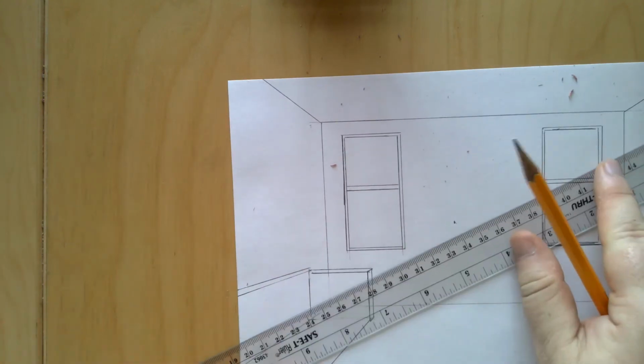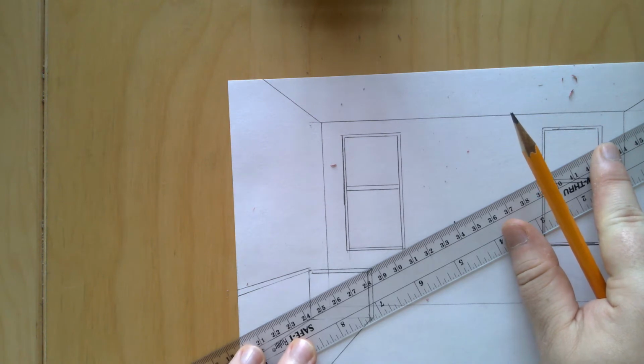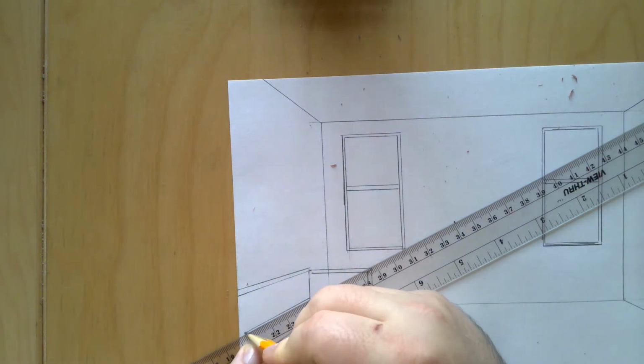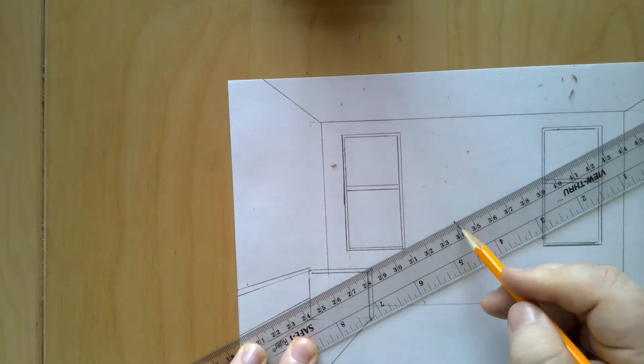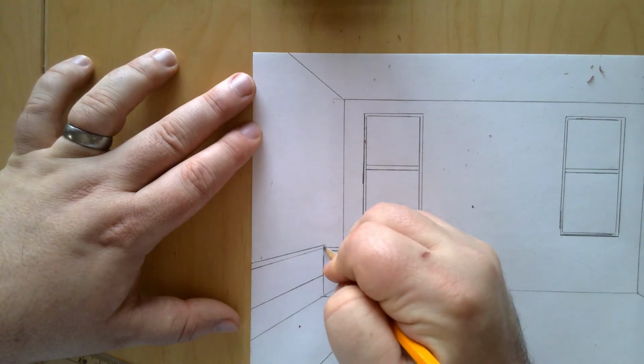So the cushions for the seat kind of come right down about right around there. So again, match this line up to the vanishing point for the cushions for this couch. And then this would be the first cushion.